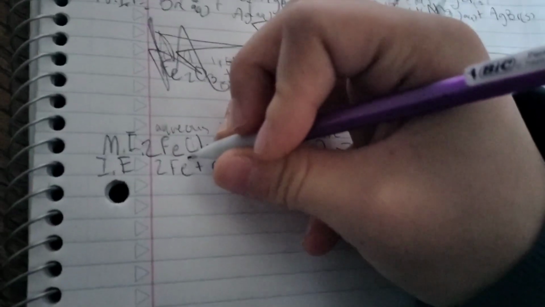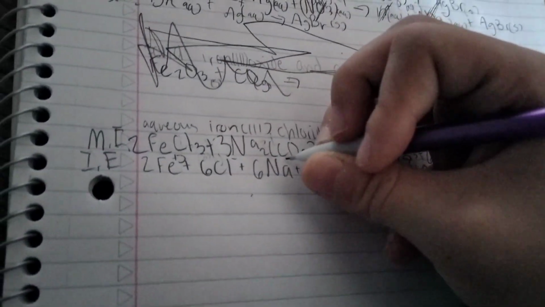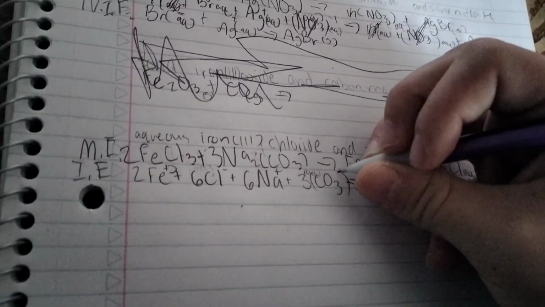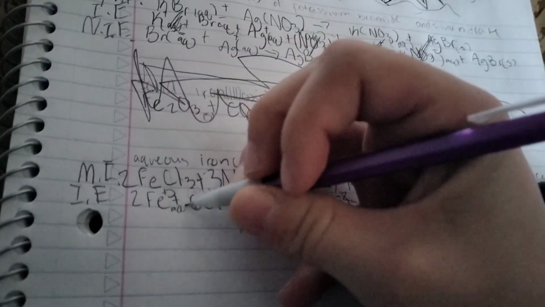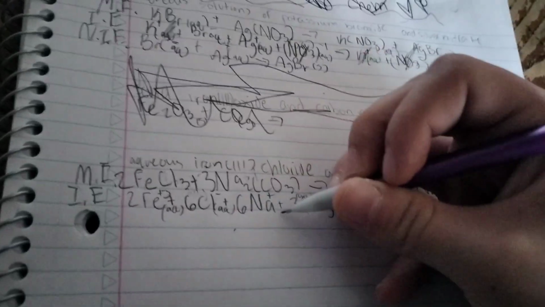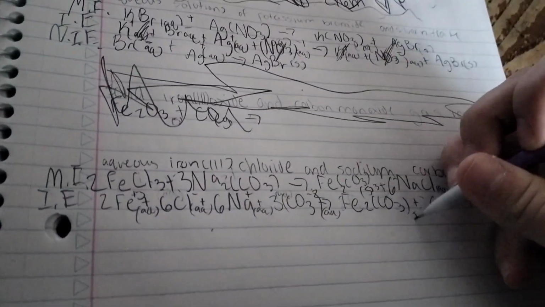So plus 3, minus, plus, minus 2. No charge for that. Plus, minus. And then do our aqueous thing. Aqueous. Solid. And we do not split up our solids. Aqueous.